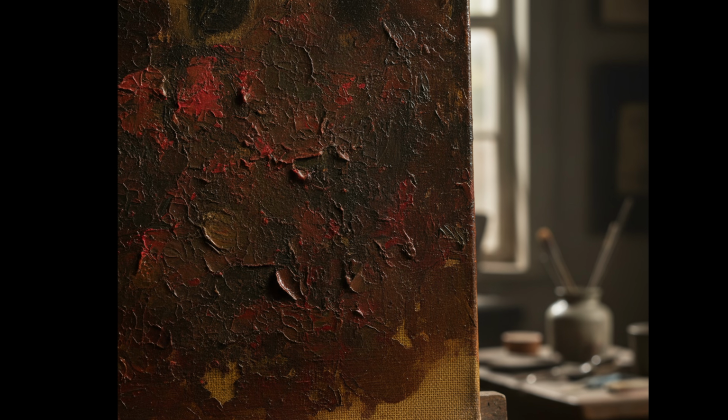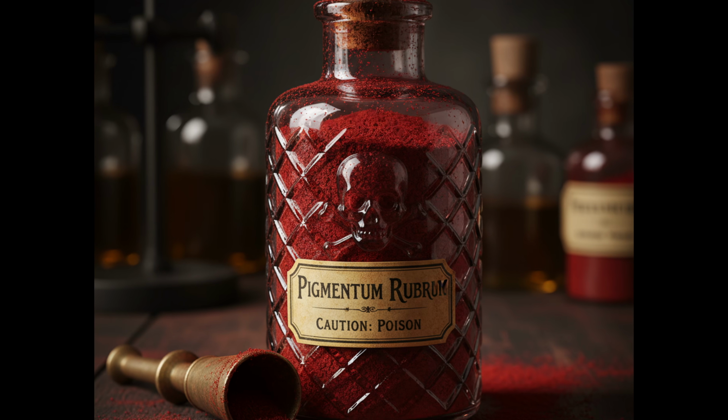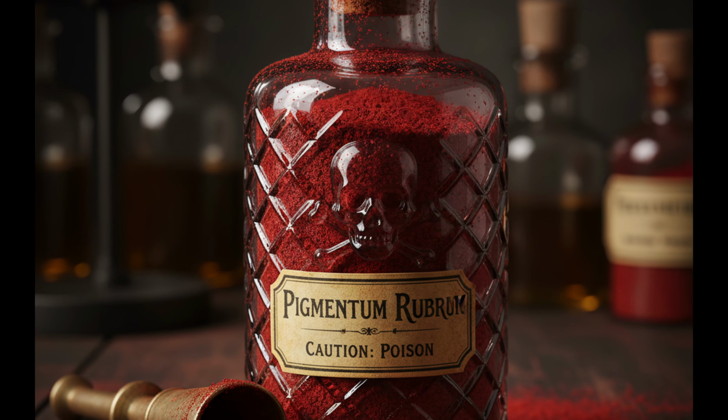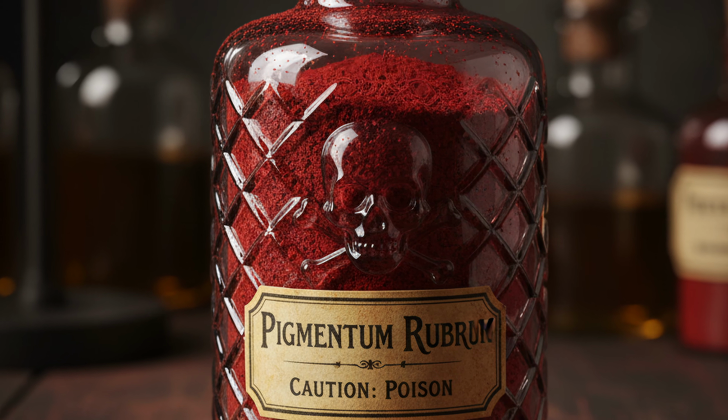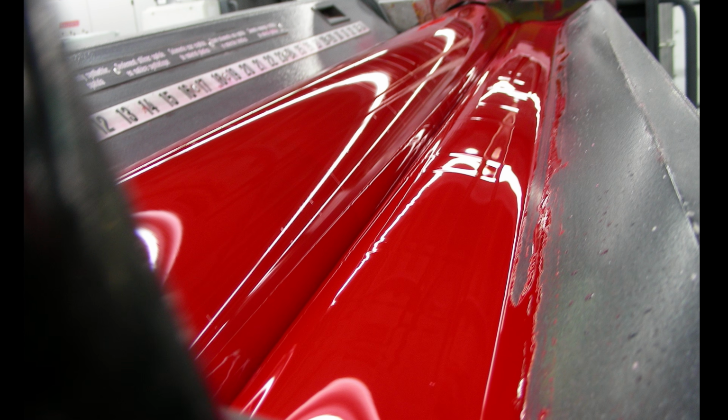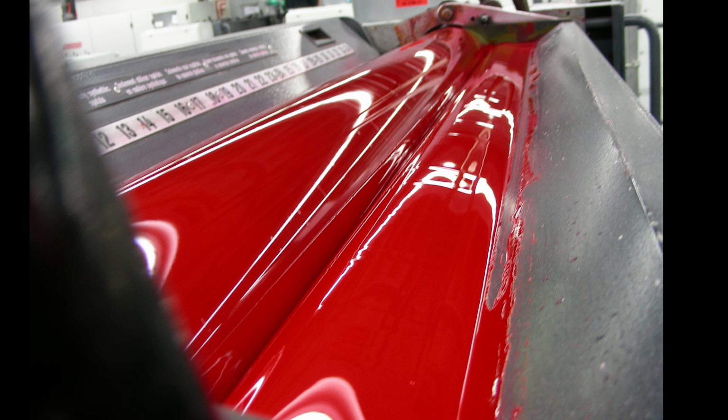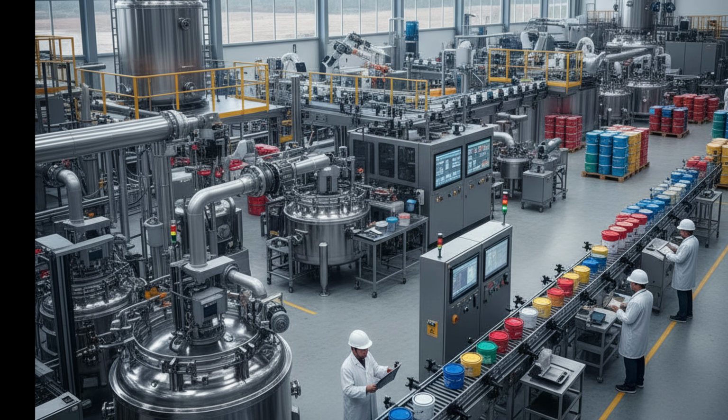Given the inherent problems with historical pigments, toxicity in lead and mercury compounds, fugitive colors in the lakes, contemporary manufacturers predominantly use modern synthetic pigments that offer superior performance.